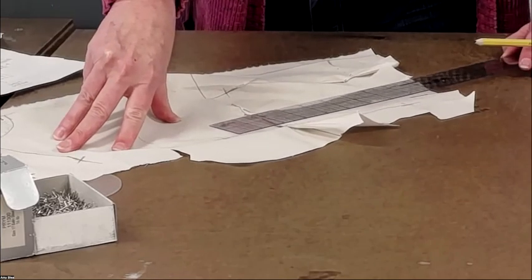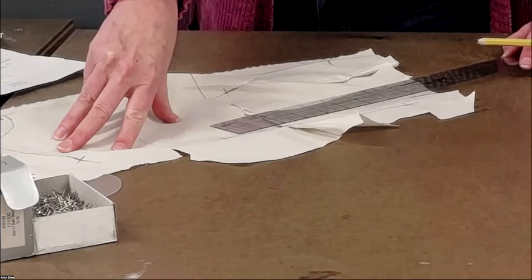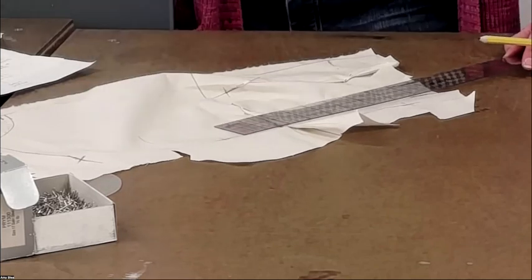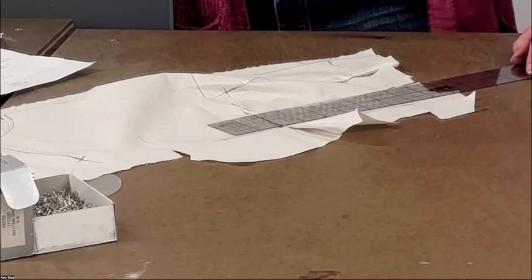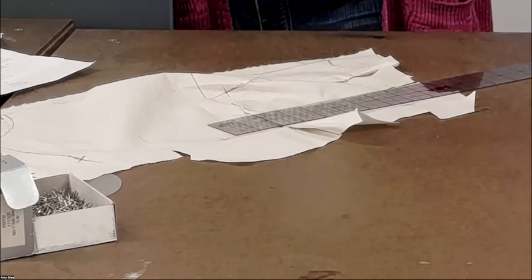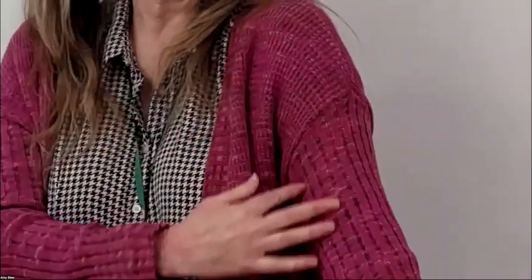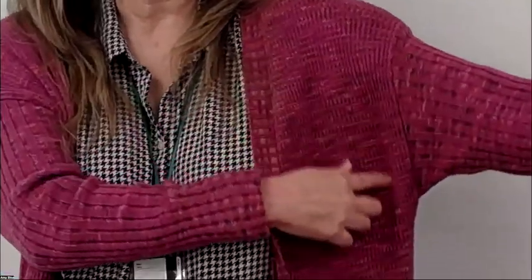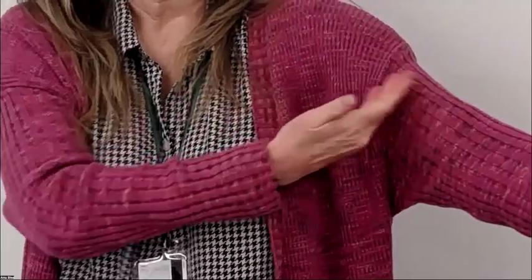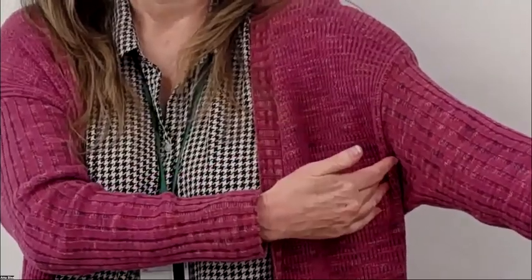Does anyone know what a set-in sleeve is? So this is a knit, my sweater, but it's set in. So see, there's a sleeve here, and this is the armhole. So that sleeve is set into the armhole.